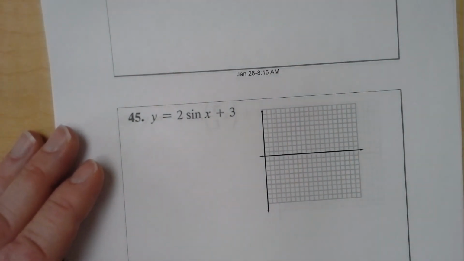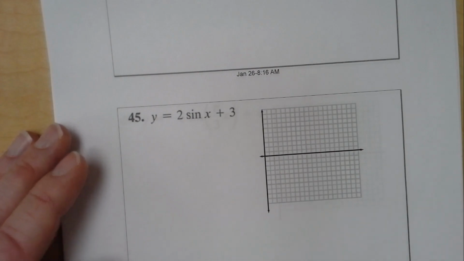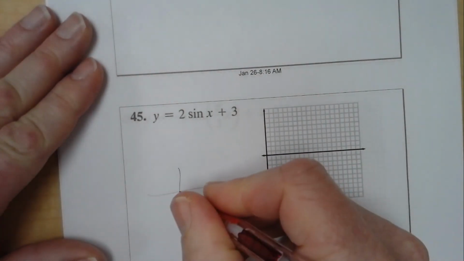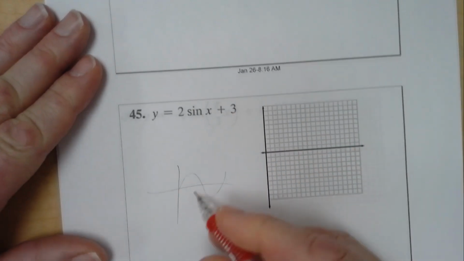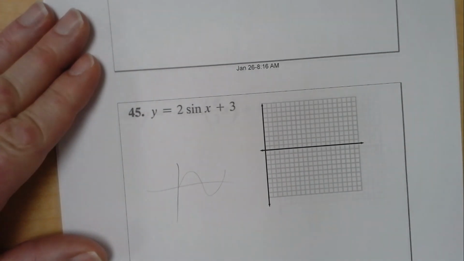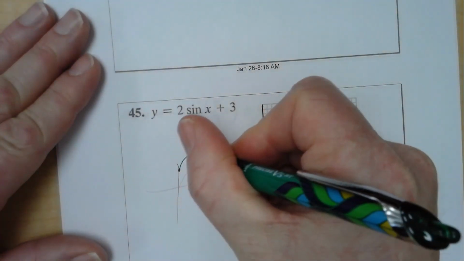So I would graph it real light in pencil. Let me show you with a pencil here. Here's a pencil, and I would just make your basic curve like so, right? And go, okay, there it is, and then just move everything up 3. So make your permanent graph go up 3. So it'd be like that.